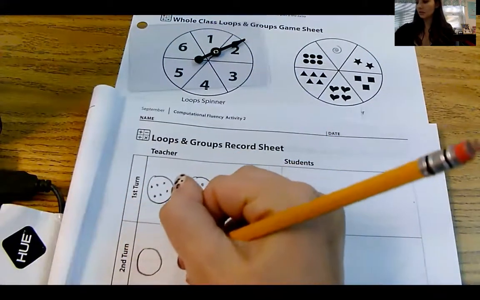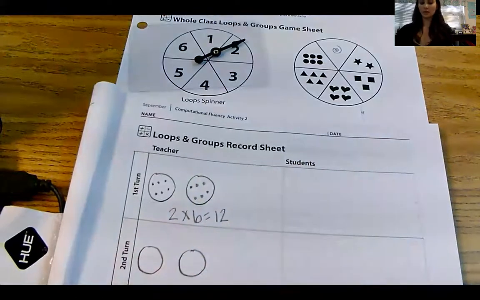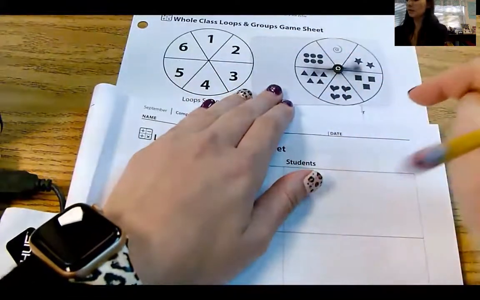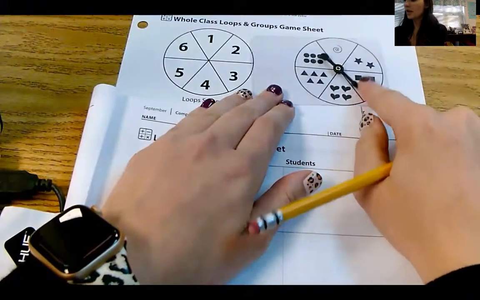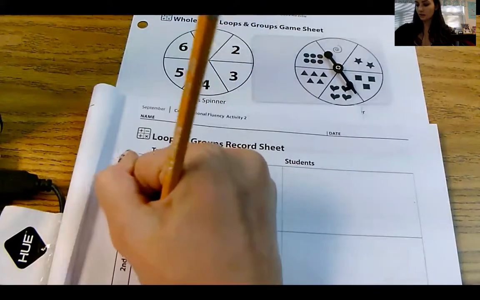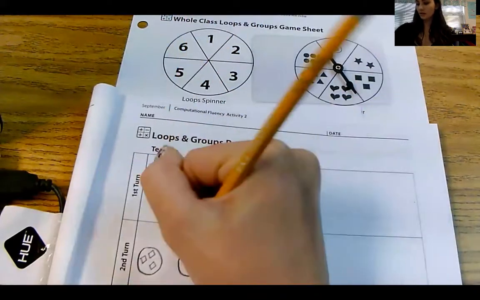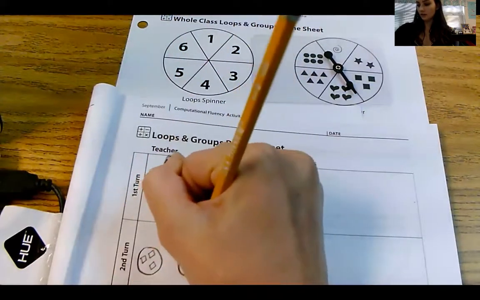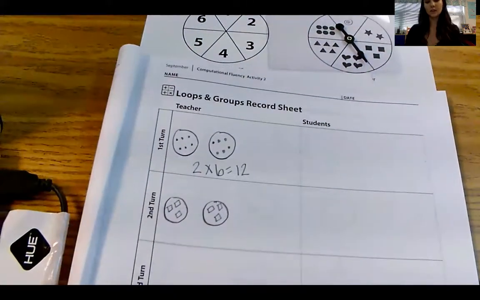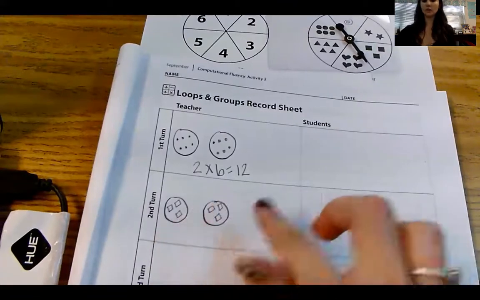2 loops. Okay, now I'm going to spin to see what I'm going to put in my next loop. 3 squares in each loop. 1, 2, 3. 1, 2, 3. Okay, so my equation for this one is I have 2 loops.